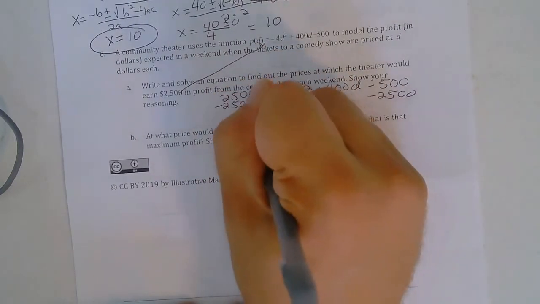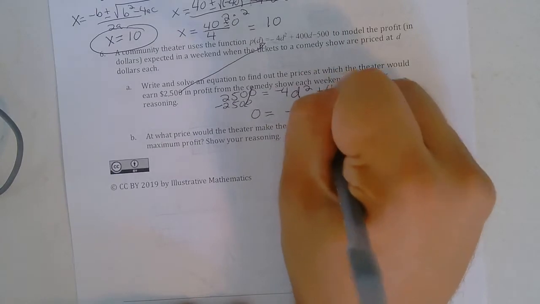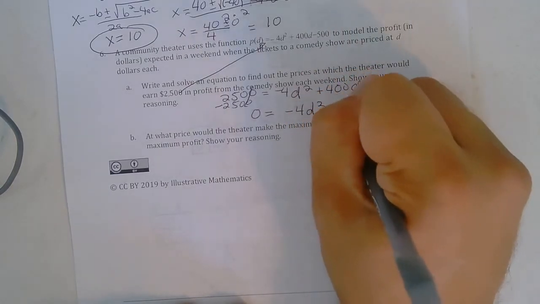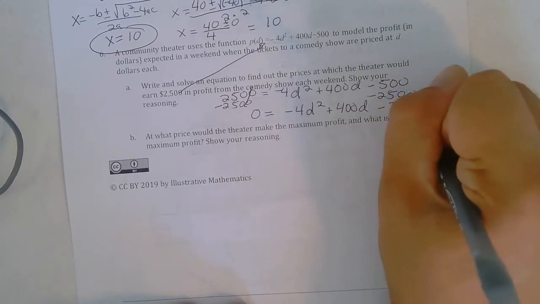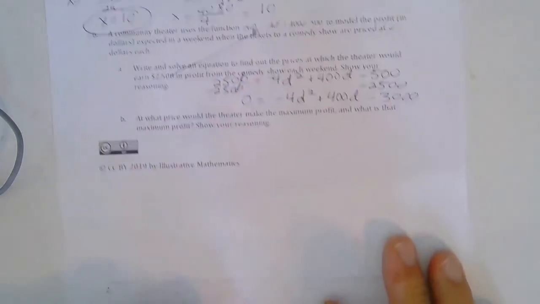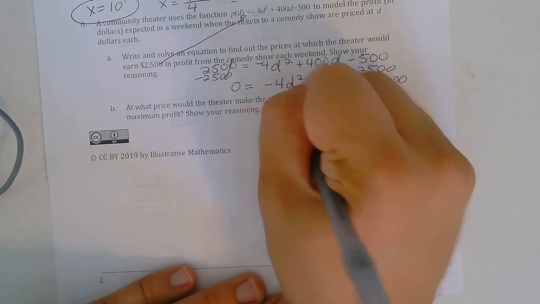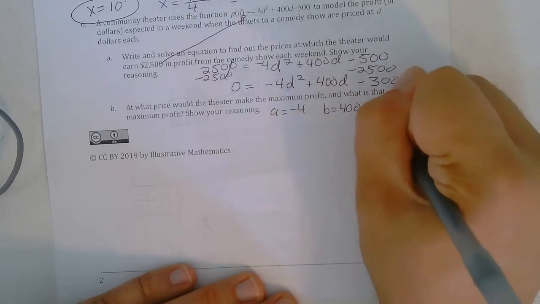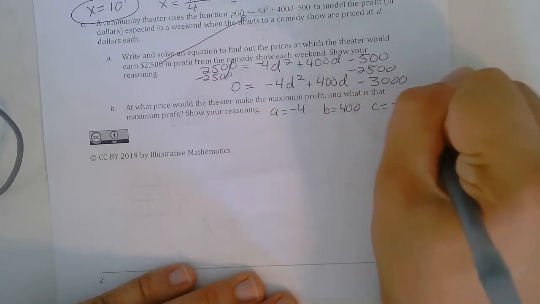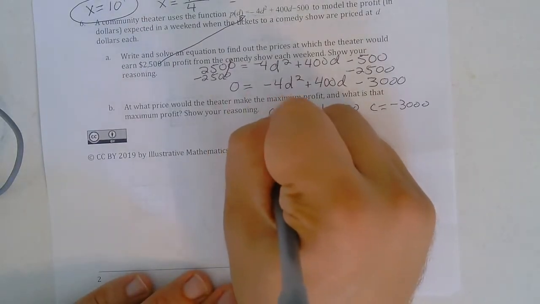And we get 0 equals negative 4D squared plus 400D minus 3,000. And then from there, what you do is just have A equals negative 4, B equals 400, and C equals negative 3,000. And then we just go into our quadratic formula.